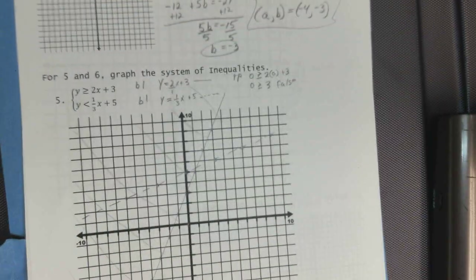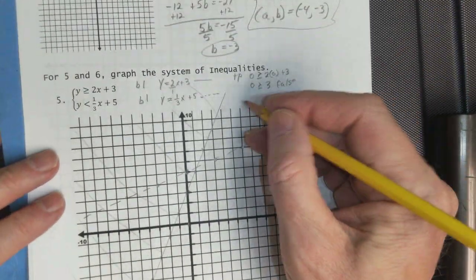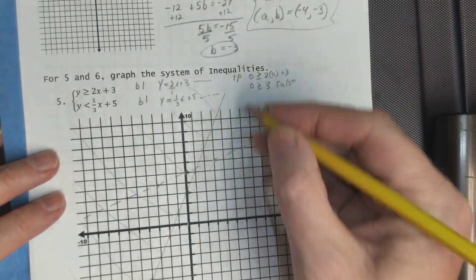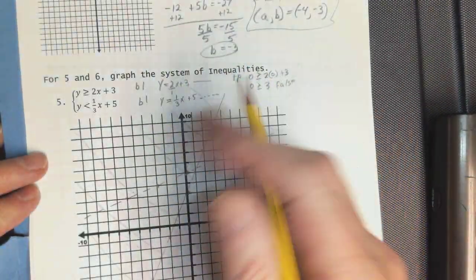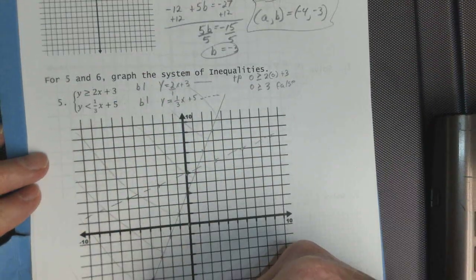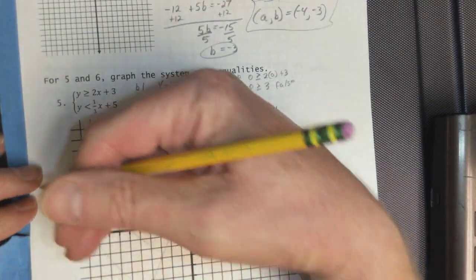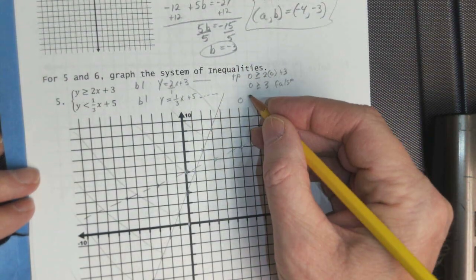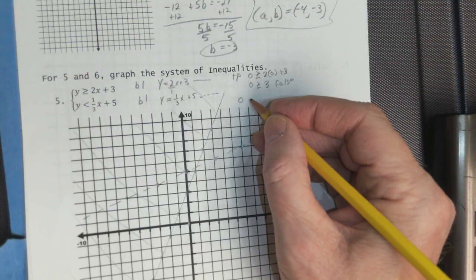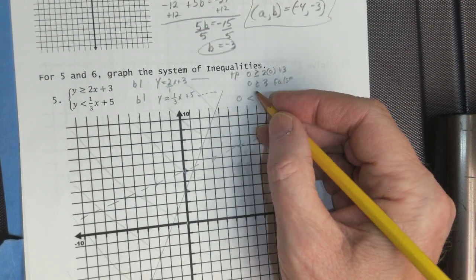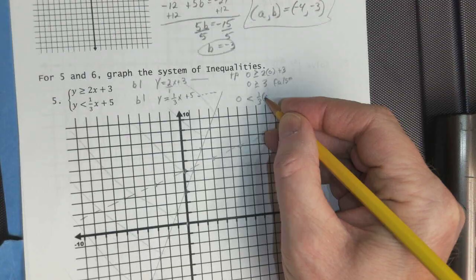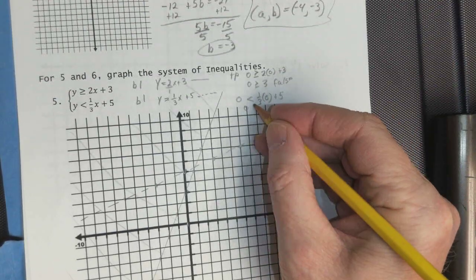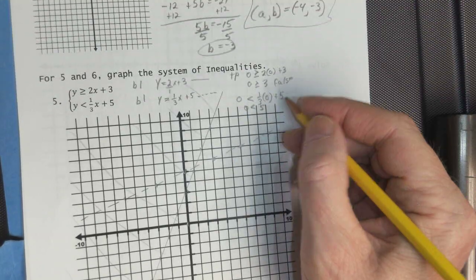Okay, now it's this line, here's 0, 0. Just kind of ignore this shading right now. Just think about this line. I'm going to shade this side if it's true for 0, 0, and this side if it's false. So 0 is less than 1/3 times 0 plus 5. 0 is less than 5.